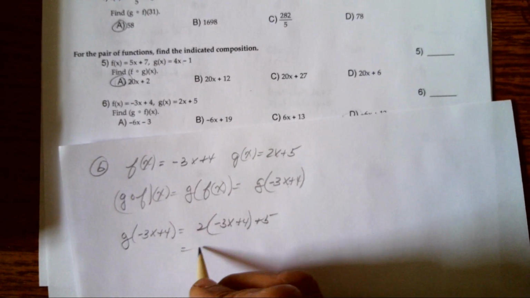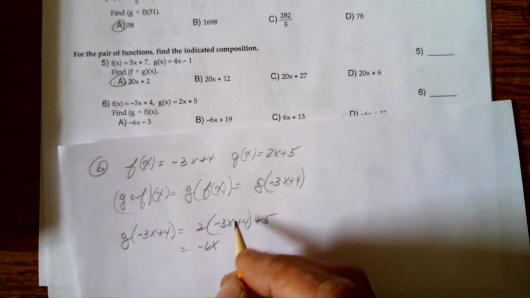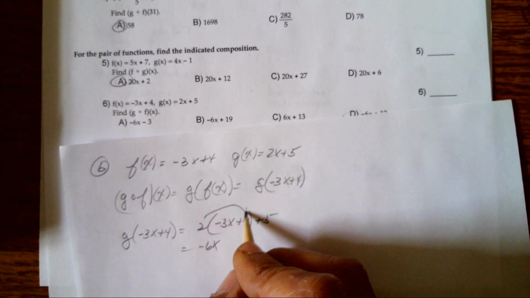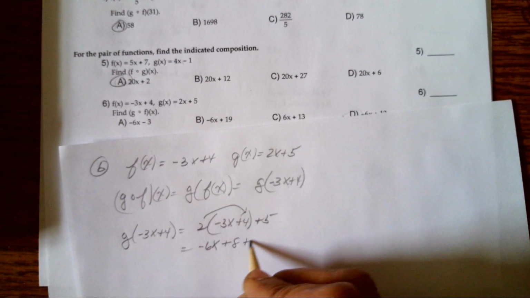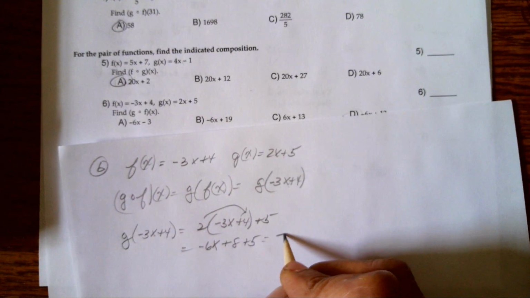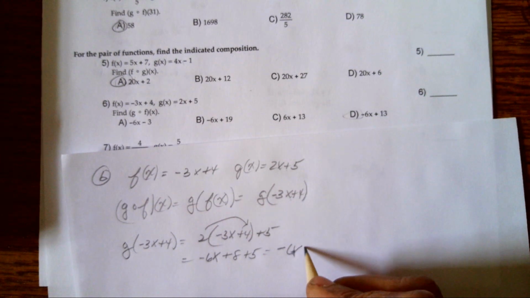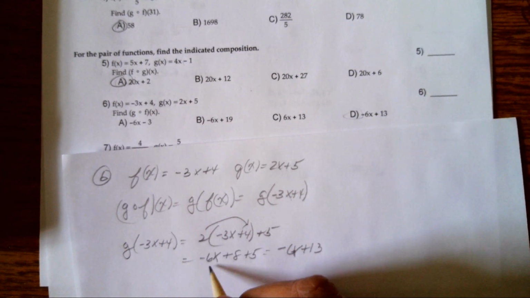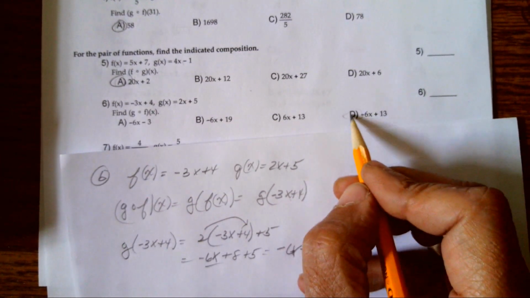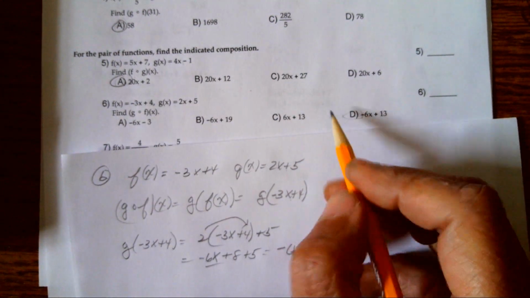So 2 times a negative 3 is a negative 6 times x is negative 6x. 2 times a positive 4 is a positive 8, plus 5 more. Negative 6x plus 13. Letter D.